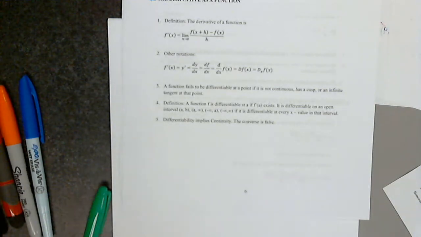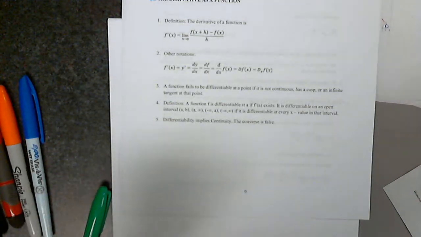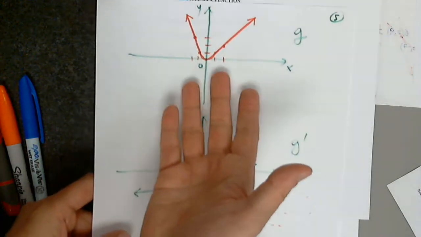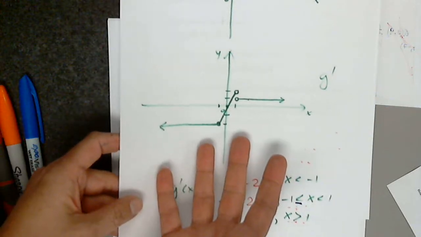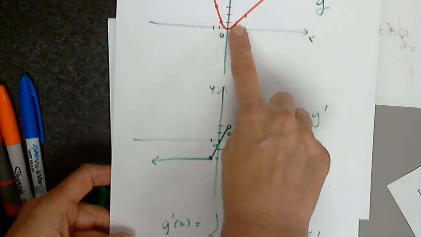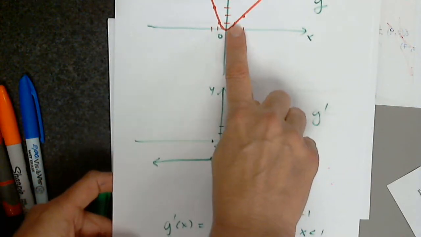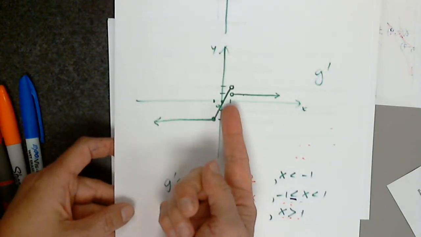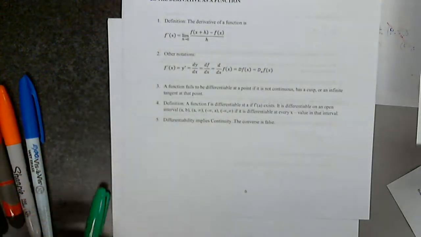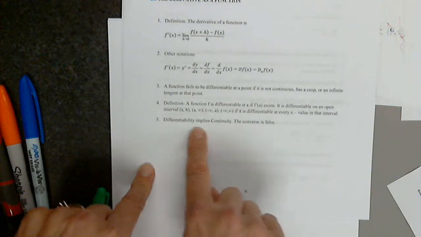Differentiability implies continuity. If a function is differentiable everywhere, it must be continuous everywhere. But is the converse true? We already showed 5 minutes ago that this function was continuous everywhere, but it had this particular corner, cusp, whatever you want to call it, and it was not differentiable at that point. Good. So keep this in mind.